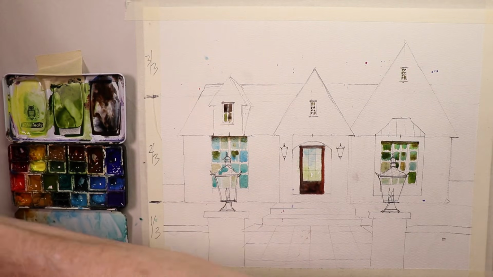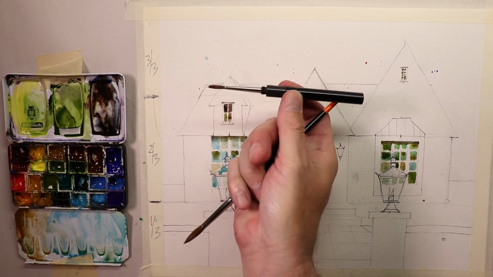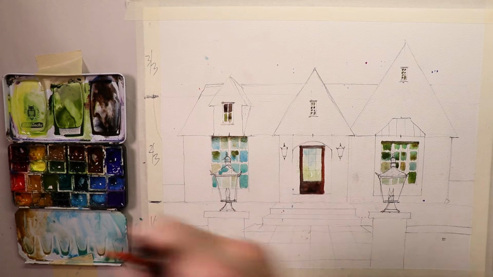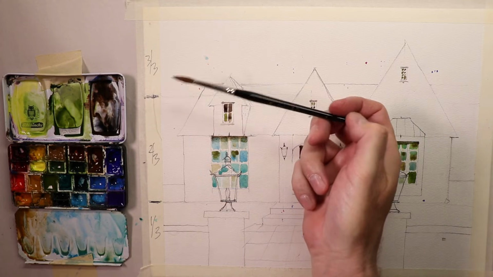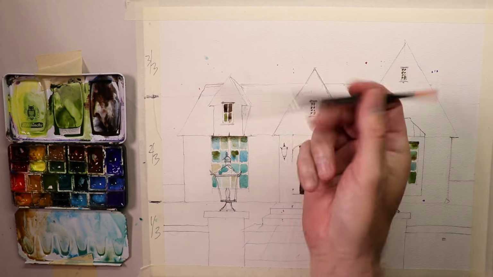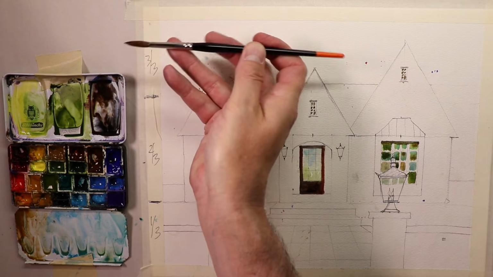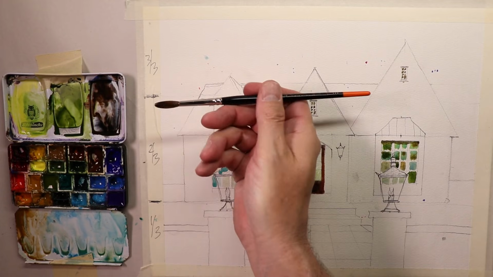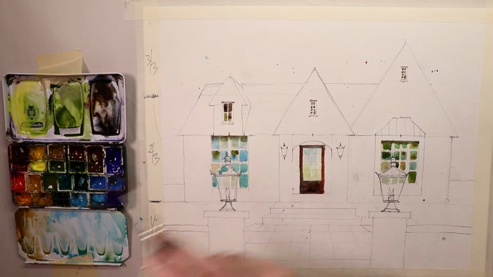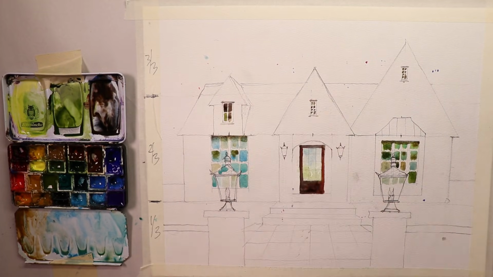So I used the number 4 Da Vinci Maestro travel brush to do our windows. Now I'm going to use a number 6 Raphael Kolinsky Sable. You can always tell the Raphael brushes, they have the orange tips on the end. So if you're looking to purchase a few of those, you know what they look like. They have the orange tip on them. I use these all the time, the Raphaels.